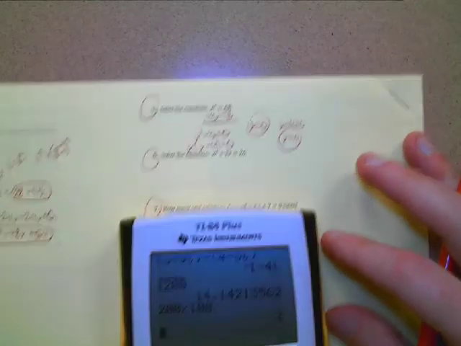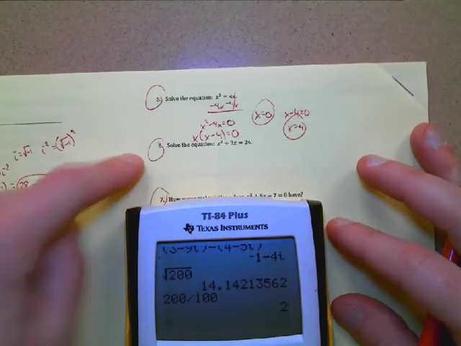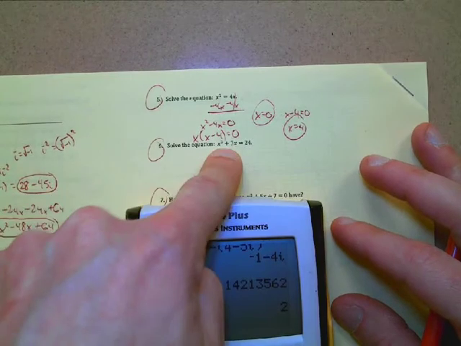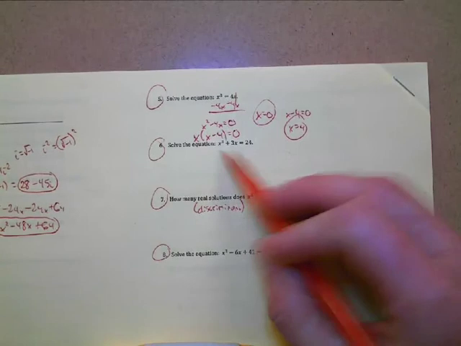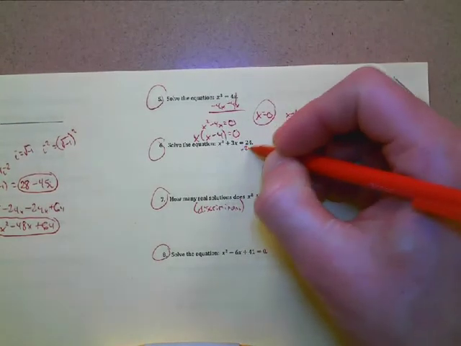Same thing for number 6. You could do the same thing that Bobby just described: graph the left-hand side, graph the right-hand side, find the point of intersection. Let's go ahead and do this by hand, though. So again, a quadratic equation wants to be equal to 0, so we'll subtract 24 from both sides.